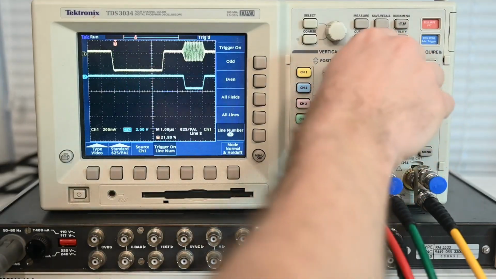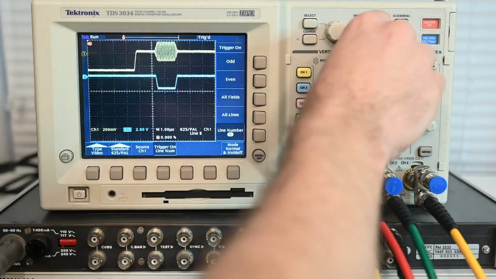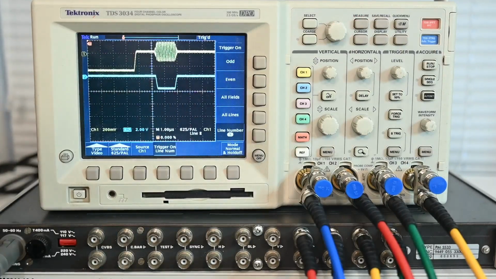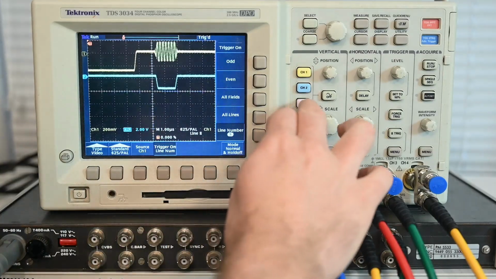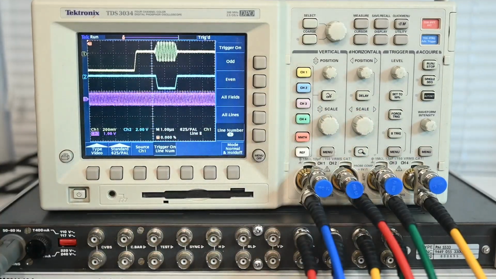There we go. There's a nice view of the burst gate there. As you can see, that goes low whenever a piece of equipment is requested to insert its color burst into the signal. Now if we actually switch on channel number 3, we can see the color subcarrier, which is one of the outputs on the back of this SPG.